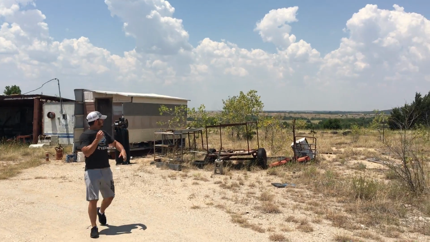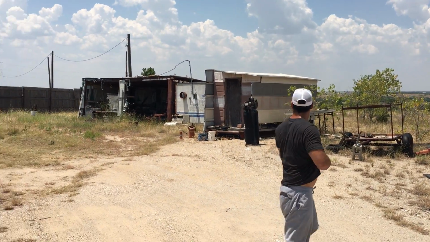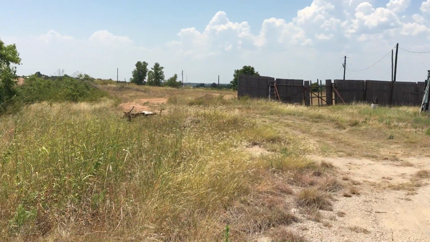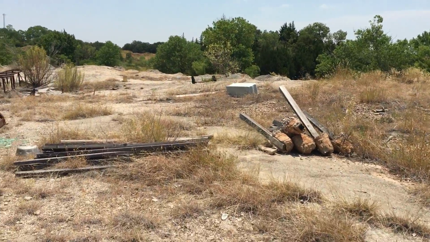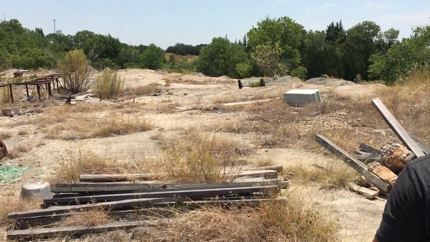So this is that scrap area we were talking about with that little crazy house and all that. But Lance found this amazing area. So let's go over here and check this out. So they were making concrete here and hauling it away.